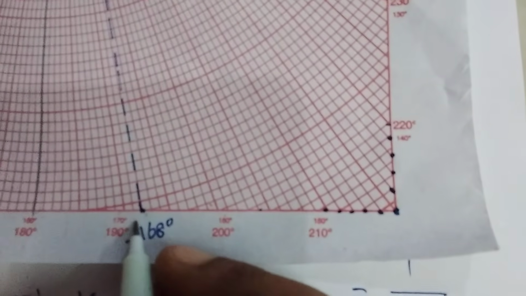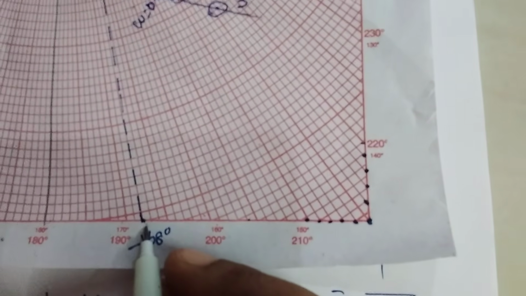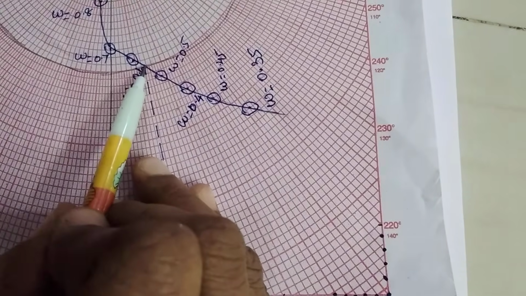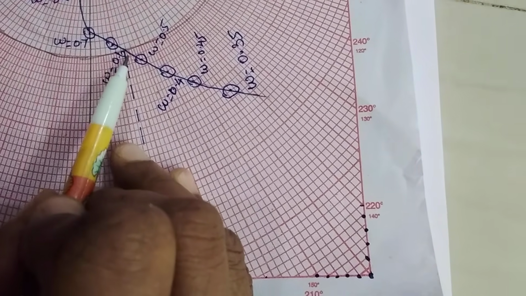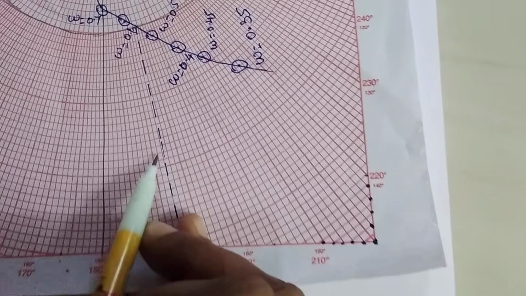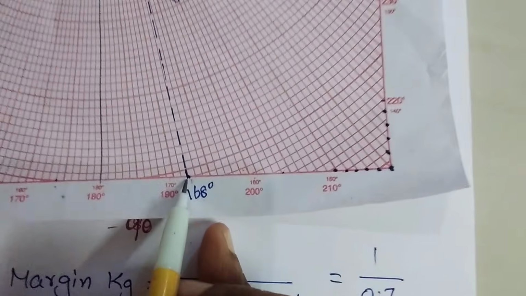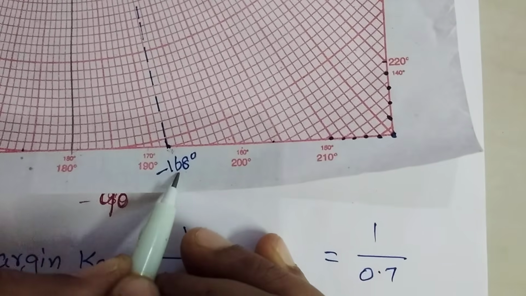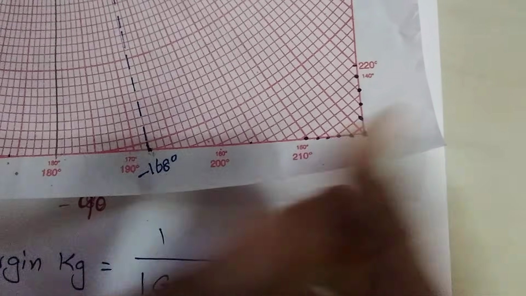It is minus 168. So this is the way in the freehand drawing: where it touches the unity circle, you draw a radial line and find the angle. It is minus 168 degrees.